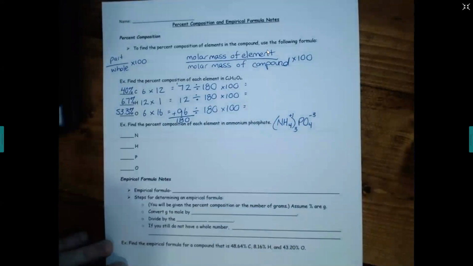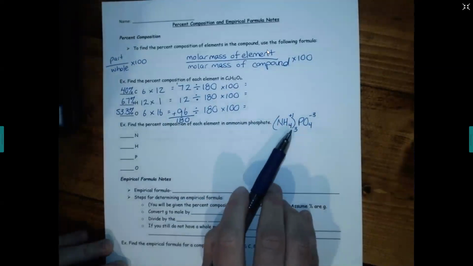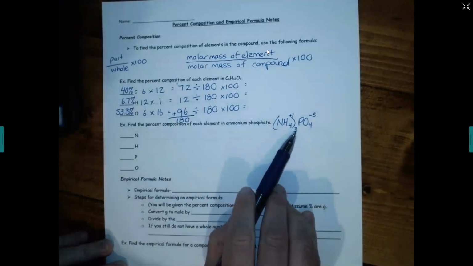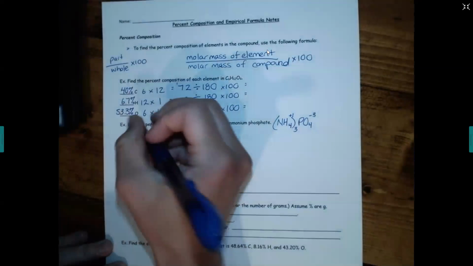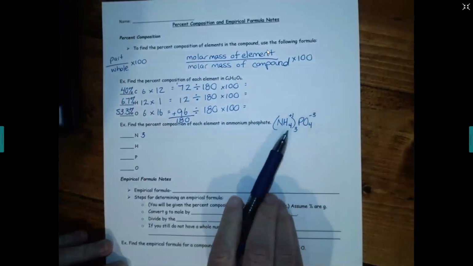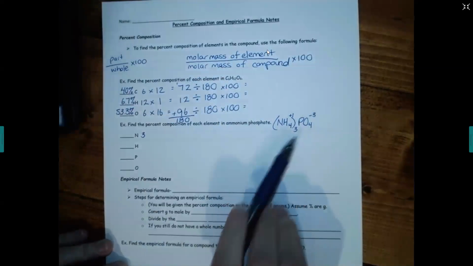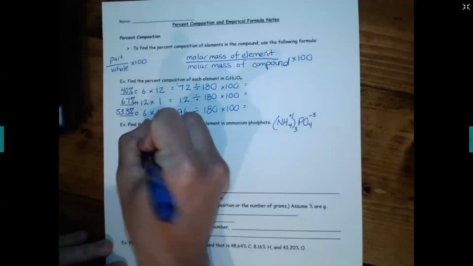Okay, so figuring out how many there are of each of these elements, remember that the 3 is on the outside of the parentheses. So this 3 goes with both the nitrogen and the hydrogen. So there are 3 nitrogens. For hydrogen, we have to multiply 3 times 4. So we get 12 hydrogens.